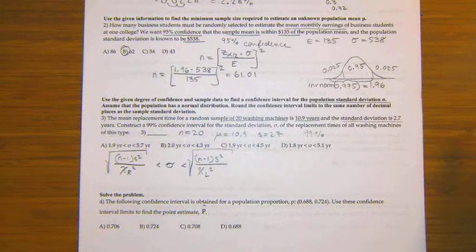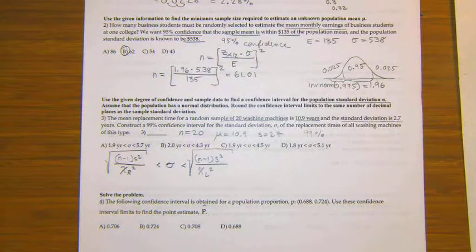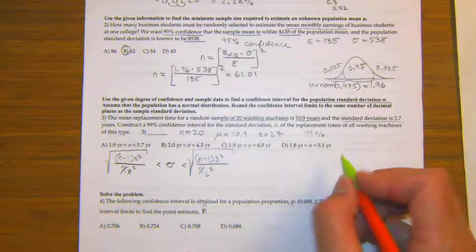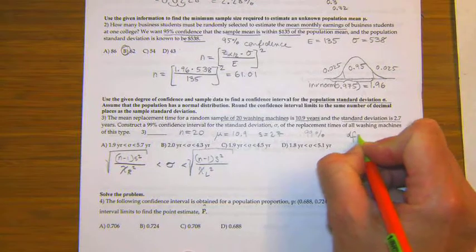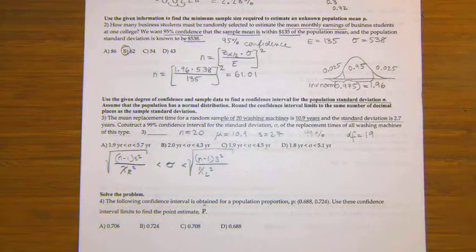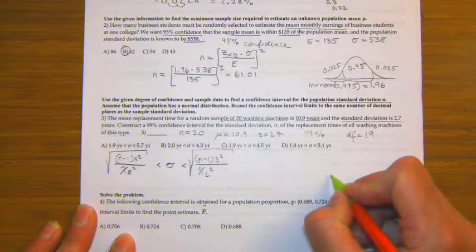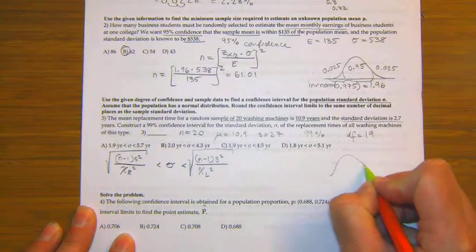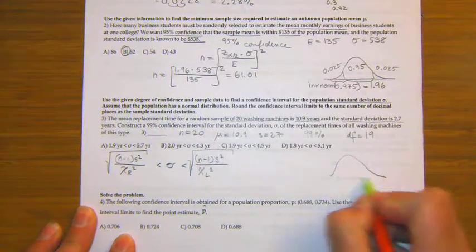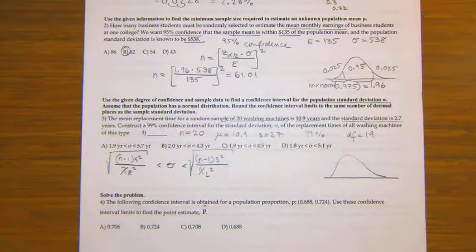So our chi-square values depend on our degrees of freedom. If our sample size is 20, what are our degrees of freedom? 19. And then it also depends on our confidence level. So we have a 99% confidence level. We have a right skewed distribution, which gives us not symmetric values like the t distribution or the normal distribution does.